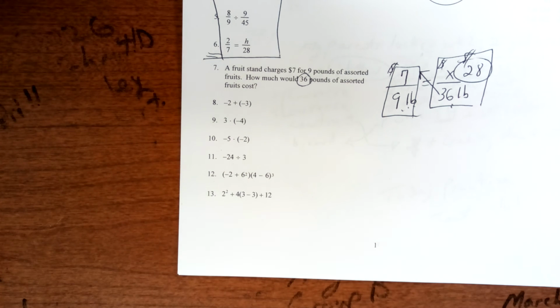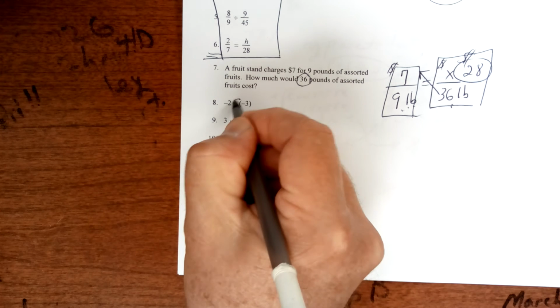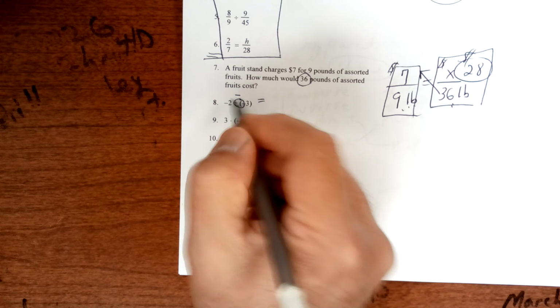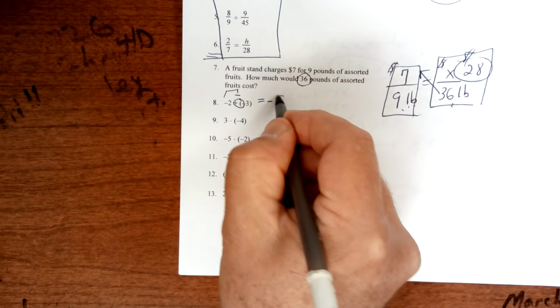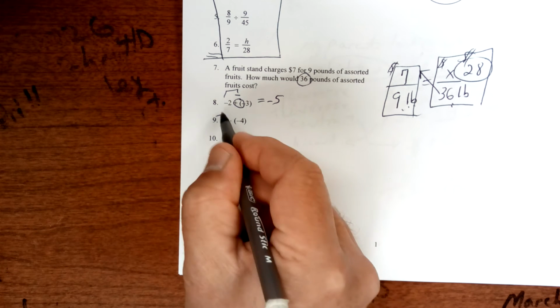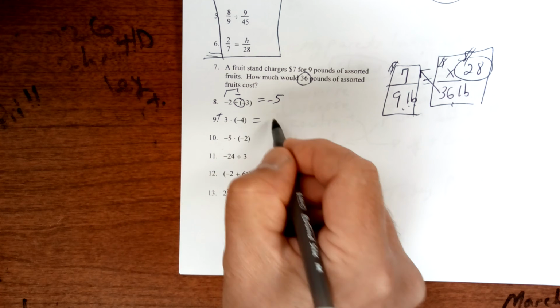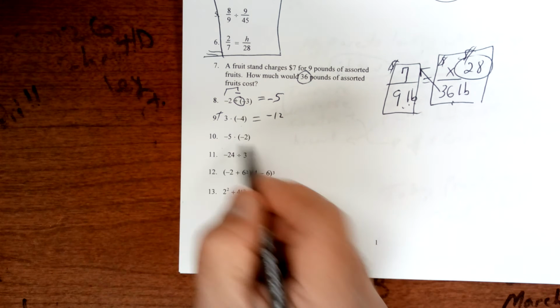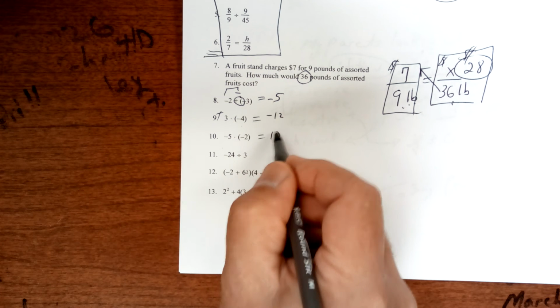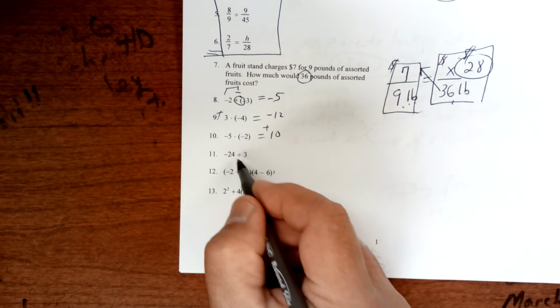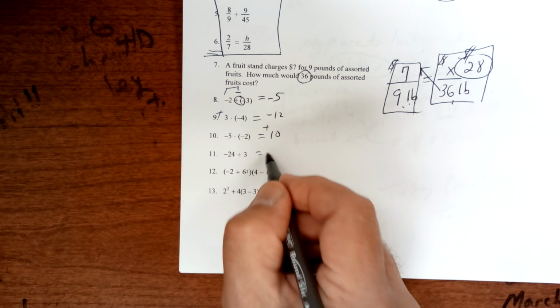This right here, a positive times a negative, that's a negative. Now these signs are the same, so that gives me a negative 5. A positive times a negative, one negative, is going to be a negative 12. This one's going to be a positive 10, 2 negatives. This one's going to be 1 negative, so it's going to be a negative 8.